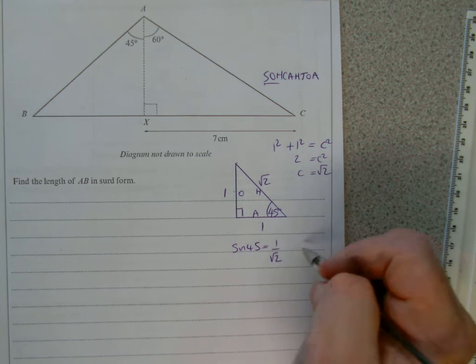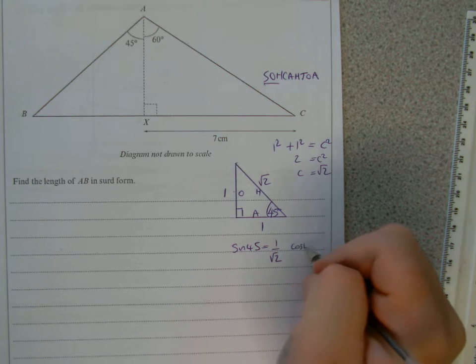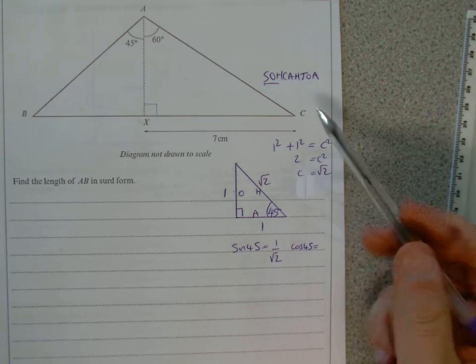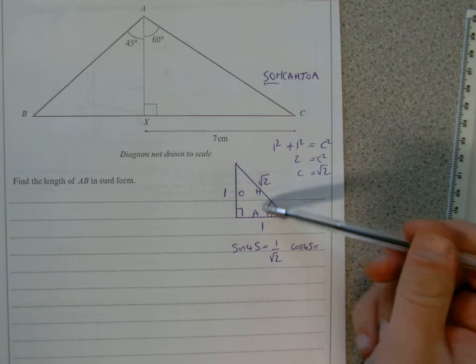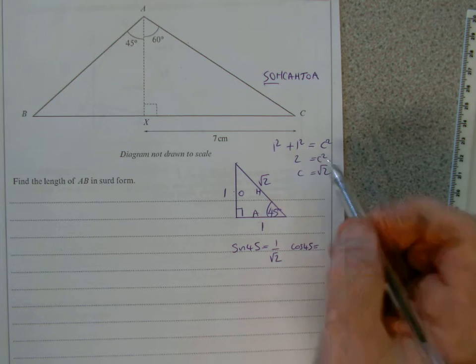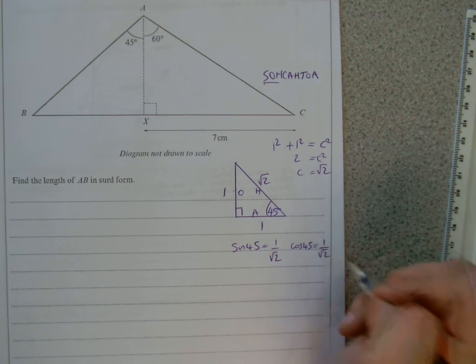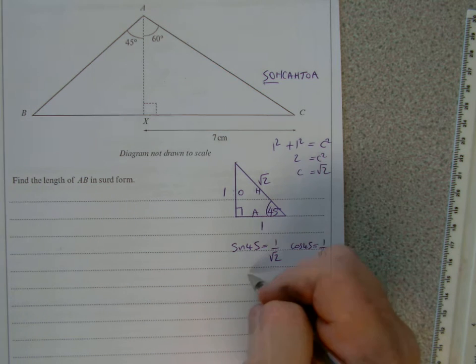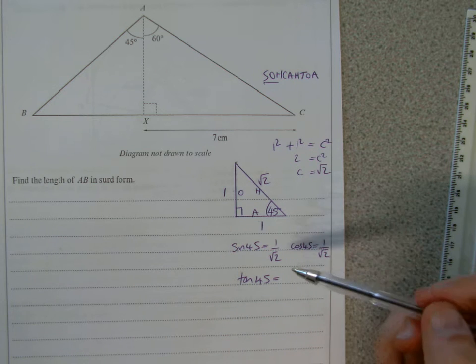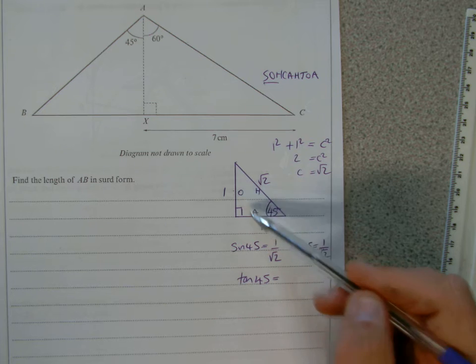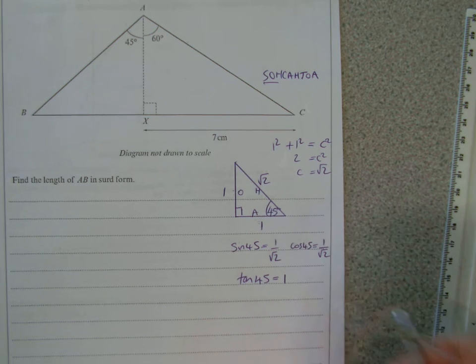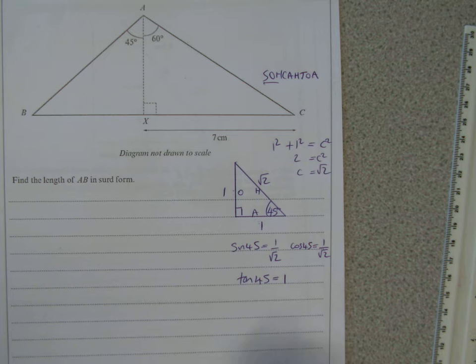over hypotenuse, which is root 2. And if I did cos 45, that would be, of course, the A over H, so adjacent over hypotenuse. Adjacent is 1, hypotenuse is root 2, so it's also 1 over root 2, it's the same. And then tan 45 would equal, tan, of course, is opposite over adjacent, so O over A is 1 over 1, which is just 1. So that's my 45 angles here, in terms of my sine, cos, and tan.